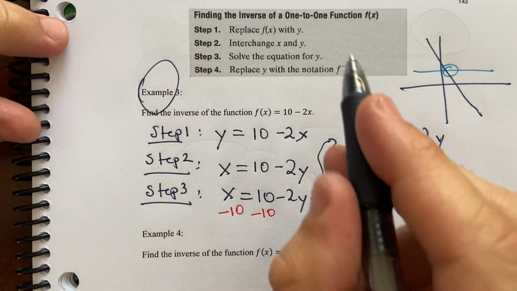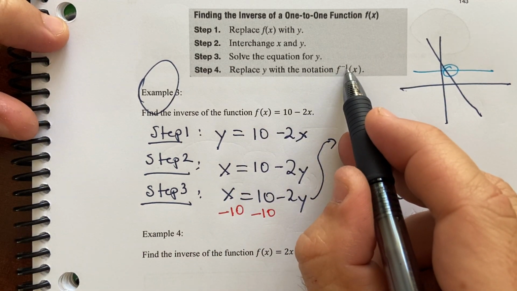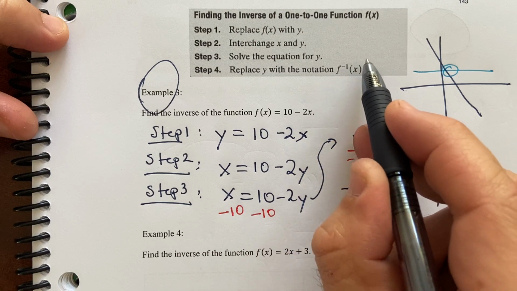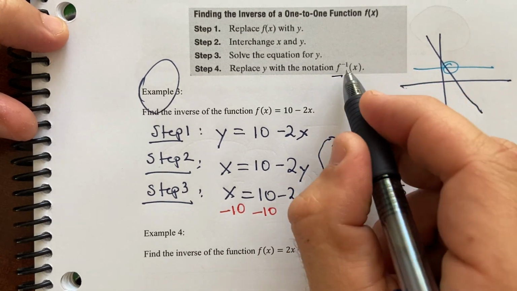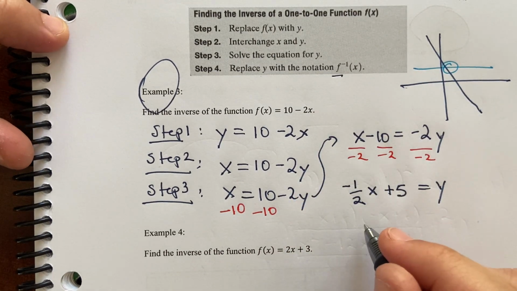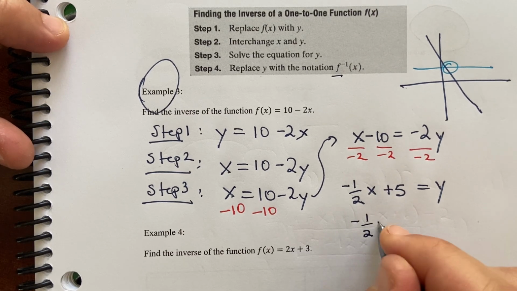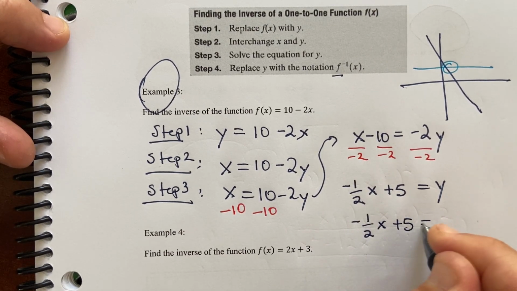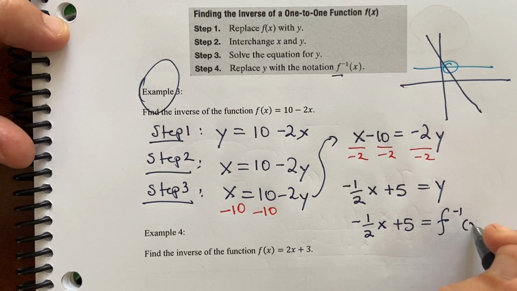Step 4 is replace y with f inverse. So this is our notation. Our name for the inverse is f inverse. So we have negative 1/2 x plus 5 equals f inverse of x.